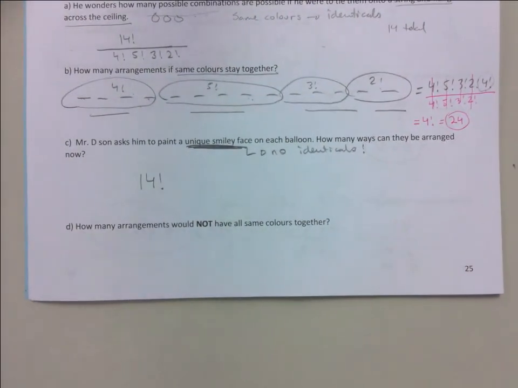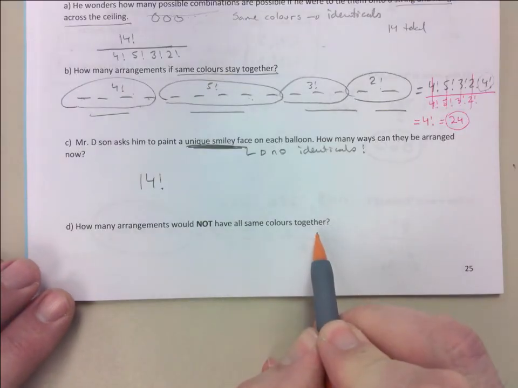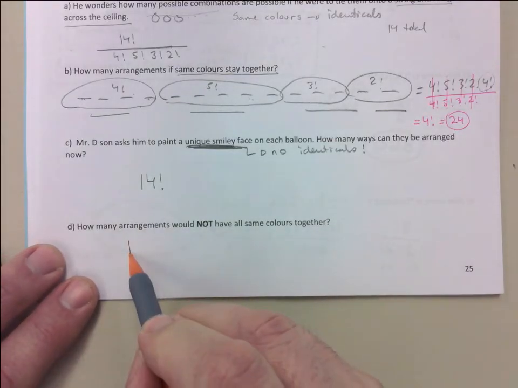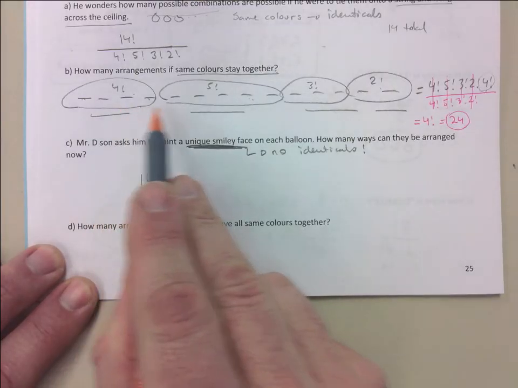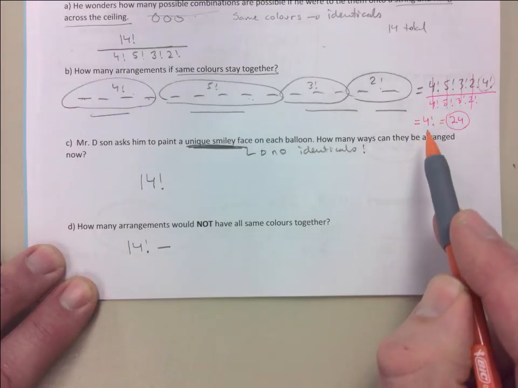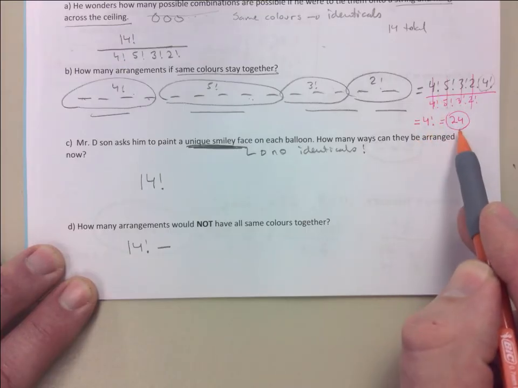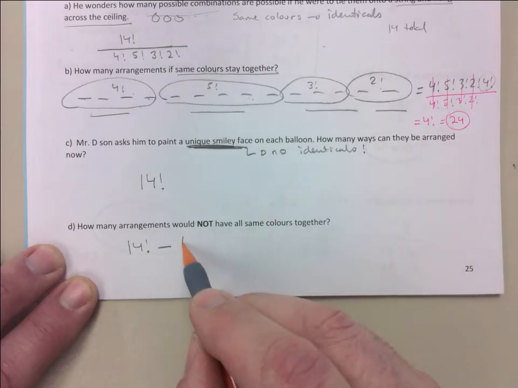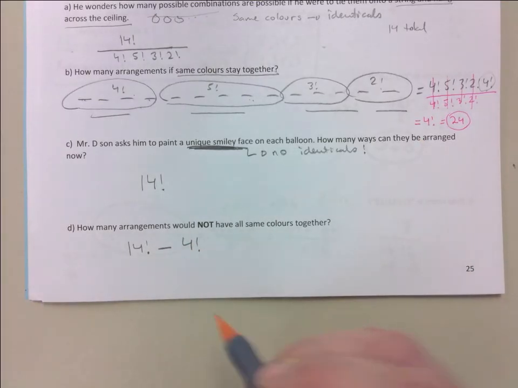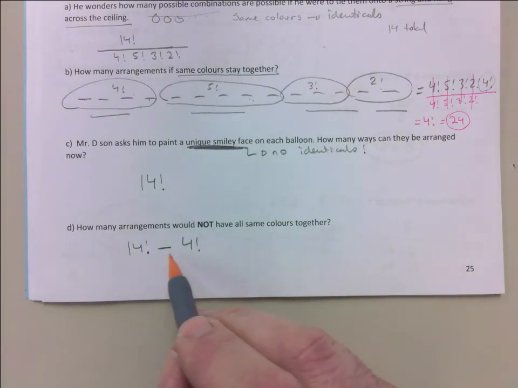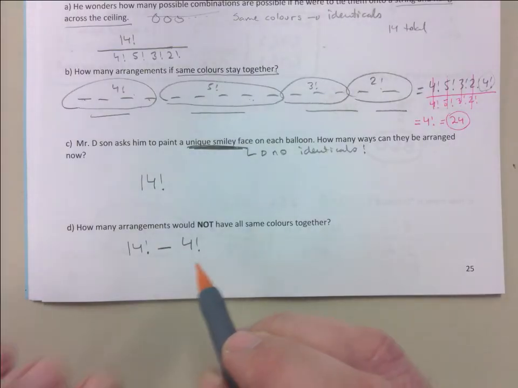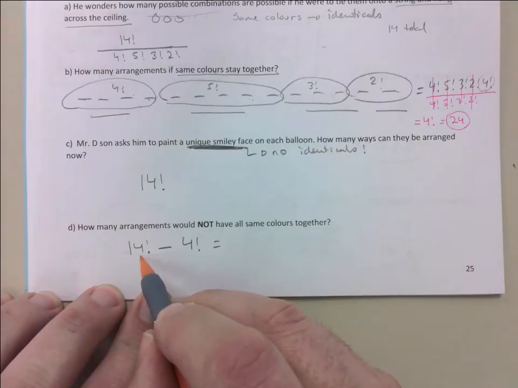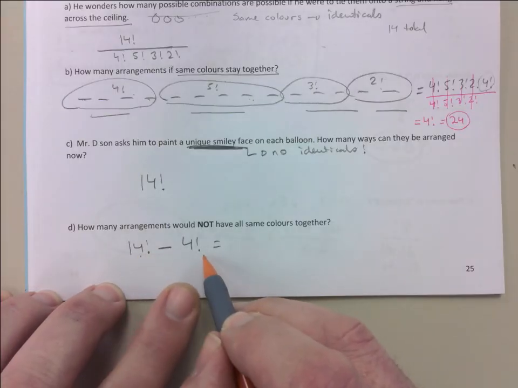Now, how many arrangements would not have all colors together? It would be 14 factorial minus, we're going to go up here where we figured out all of them being together, which is 4 factorial or 24. It's up to you. Please don't say this is 10 factorial. You can't do that. 14 minus 4, oh, 10 factorial. It's not. It's wrong. Don't do that, okay? Just figure out what this is. Figure out what that is.